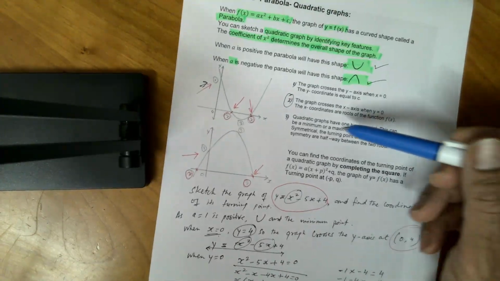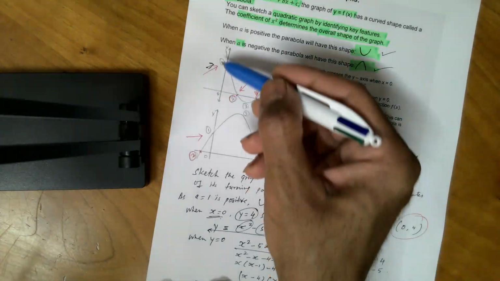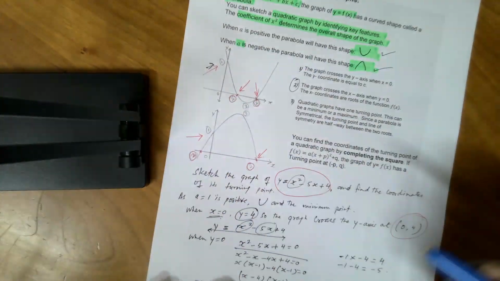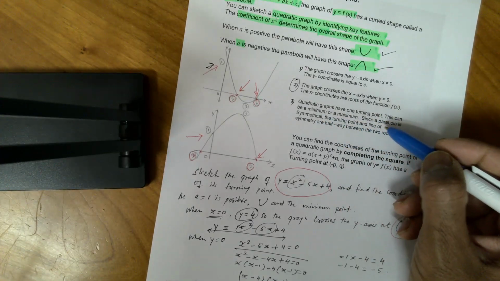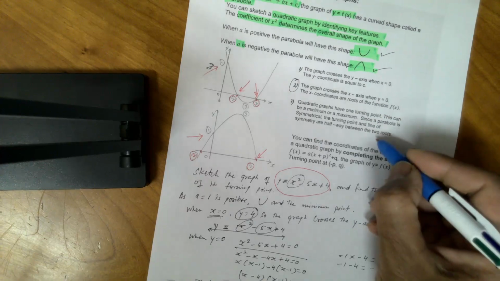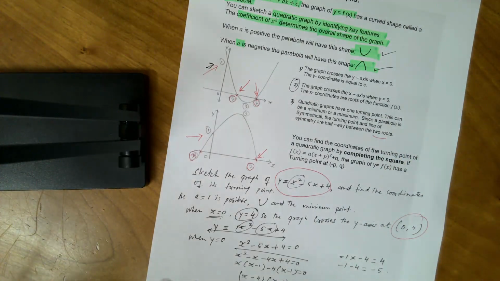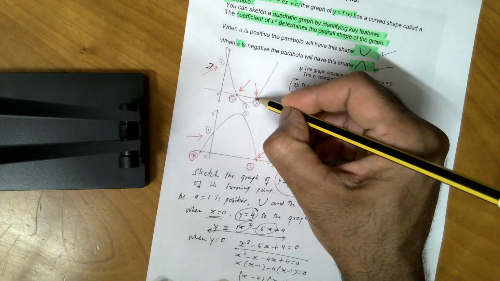This can be a minimum or a maximum. Since a parabola is symmetrical, the turning point and the line of symmetry are halfway between the two roots. So halfway between the two roots means, these are the two roots, so this is the halfway we're talking about.